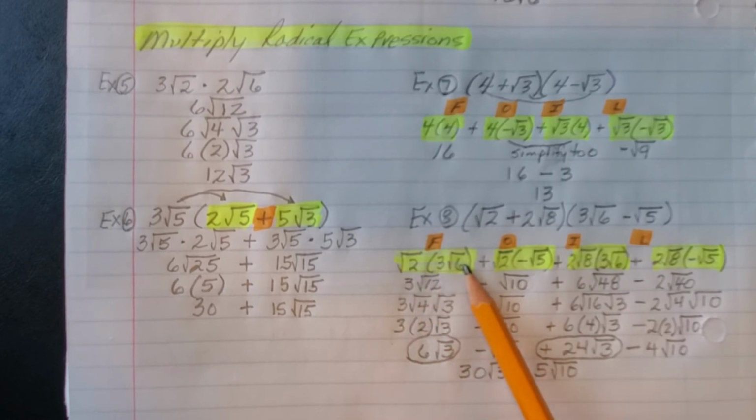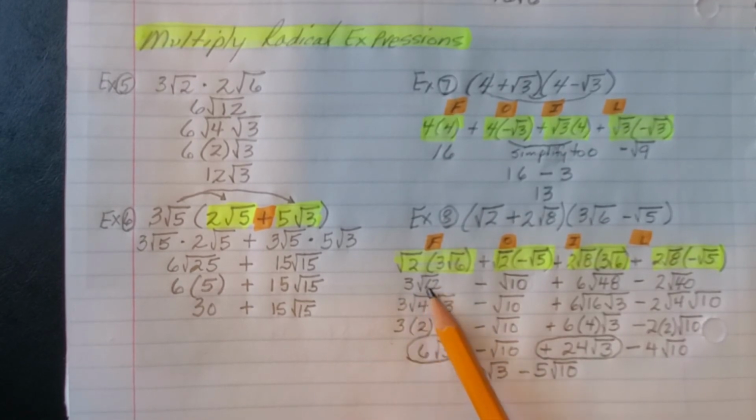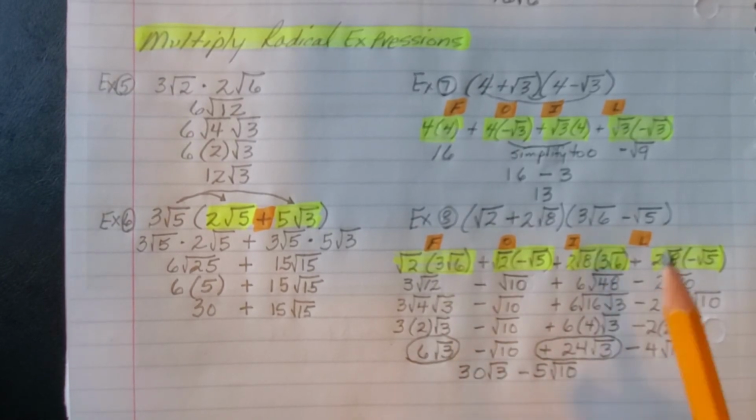Square root of 2 and square root of 6 is the square root of 12, so you have 3 square roots of 12. You break that down: 3 times the square root of 4 times the square root of 3. These 2 become the square root of 12. That's the highest perfect square that goes into 12. So the square root of 4 is 2, and you have 3 times 2 times the square root of 3. 6 square roots of 3 is your final answer for that term. That's the first term. Now you go to the next term.